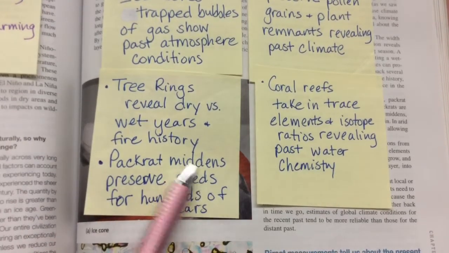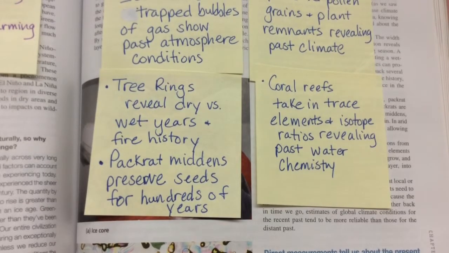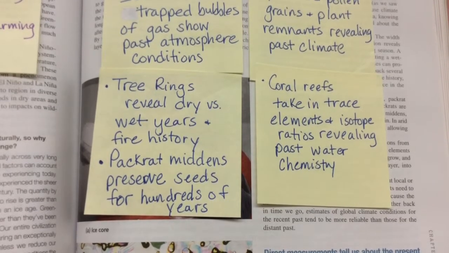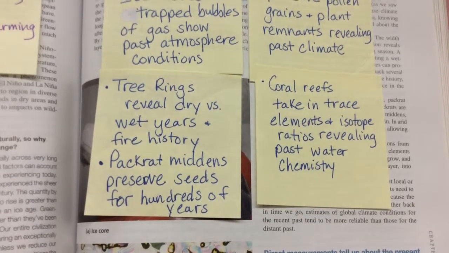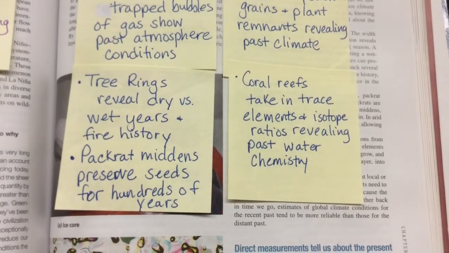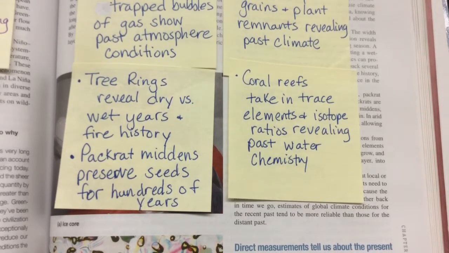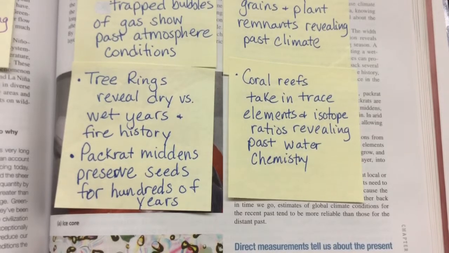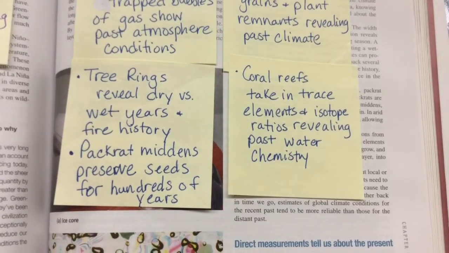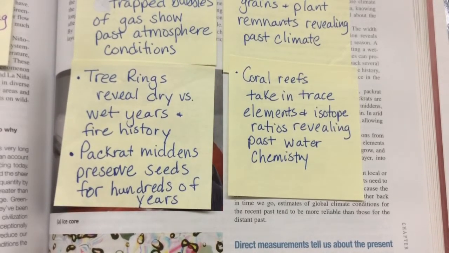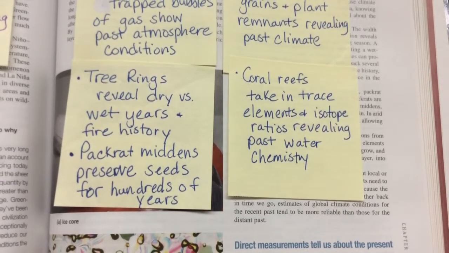So pack rat middens, it's like their little cave that's been preserved. So we can find these ancient middens from these pack rats that left stuff and abandoned it or forgotten it, or they got eaten or something. And we can see what kinds of seeds that they stored 500 years ago, what was growing in this location. And then we can also study coral reefs because they take in isotopes that reveal what the water chemistry was like. So was it more acidic? Was it less acidic? What kinds of dissolved gases were there in the ocean? And so these are the things that climate scientists are doing. They're not just guessing. They're looking for evidence for or against humans causing the warming on our planet. Again, these are the evidence for proxy indicators.